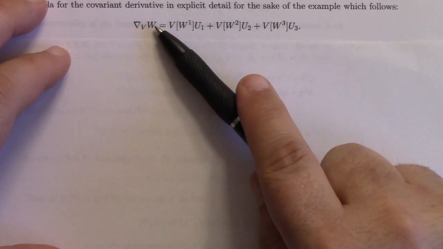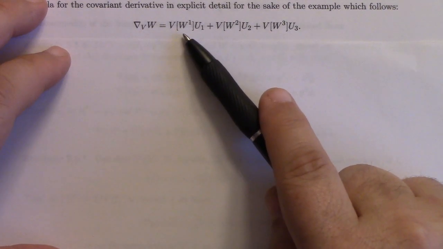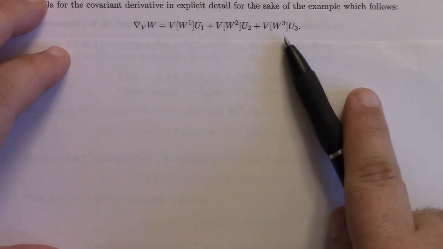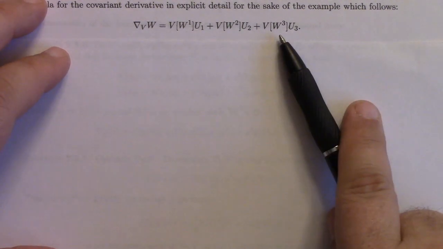So the covariant derivative of W with respect to V is V on W1 U1, V on W2 U2, V on W3 U3. These are those three directional derivatives I talked about.